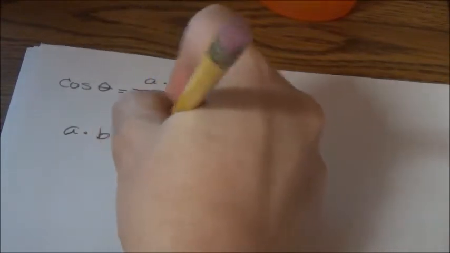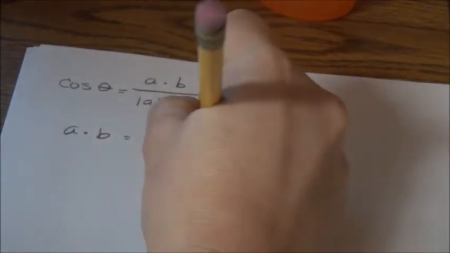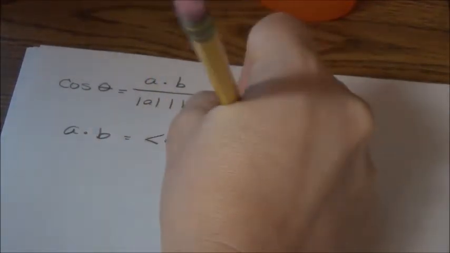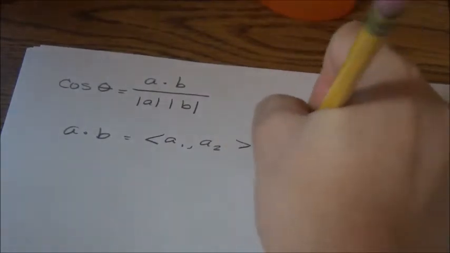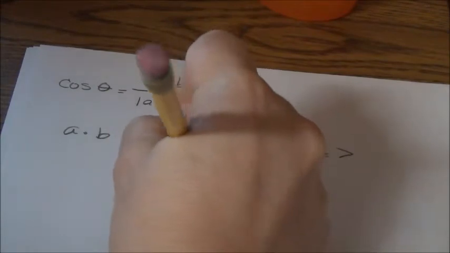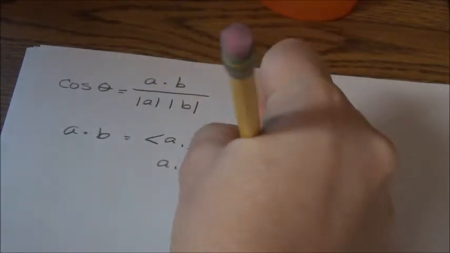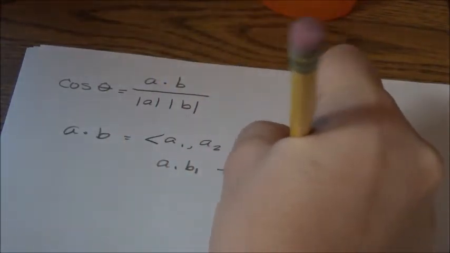And so in order to find my dot product, A dot B, I have to use my formula. If I have my two vectors, A1 and A2, and then B1 and B2, what you're going to do is take A1 times B1 plus A2 times B2.